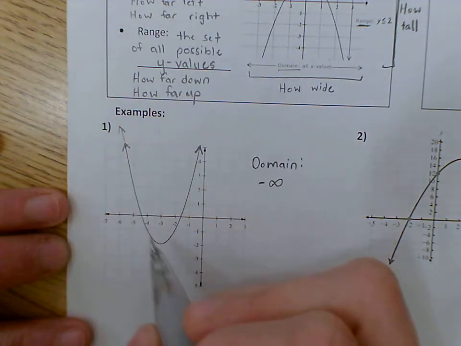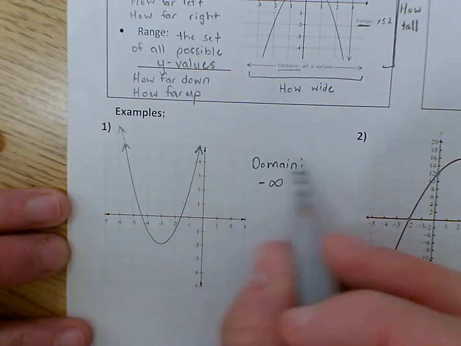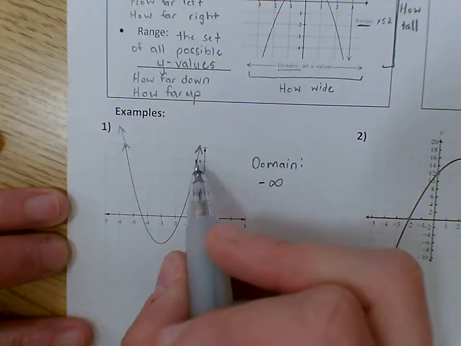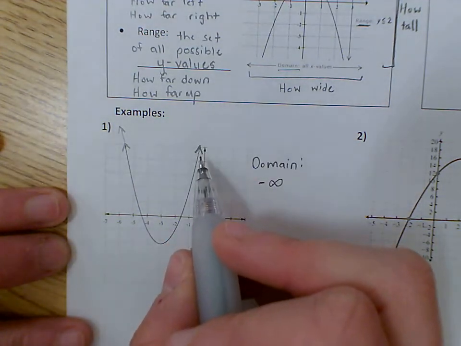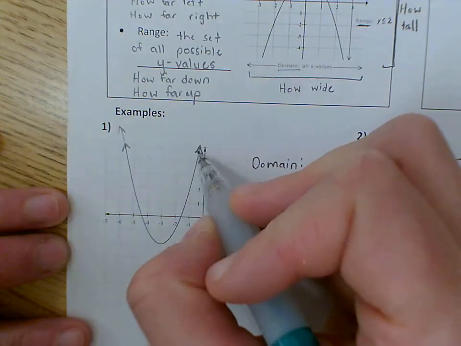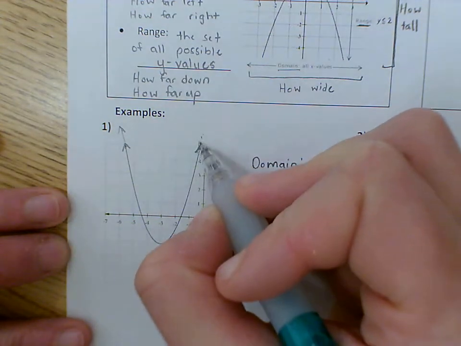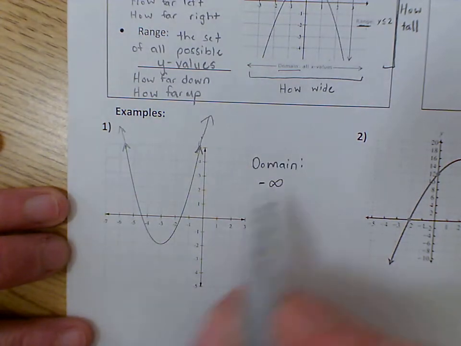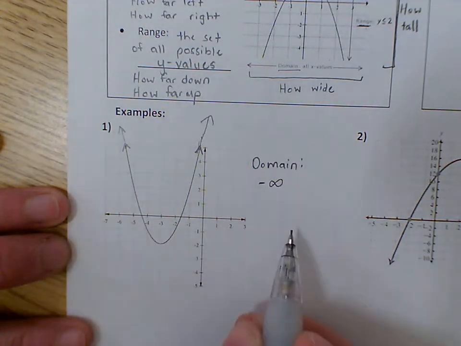So then let's look at the other side. How far to the right does it go? So we look at the very right-hand side of our graph, and we notice that also has an arrow. And so that means it's going to keep going in that direction forever and ever. So you're thinking about domain. How far right is it actually going to go?